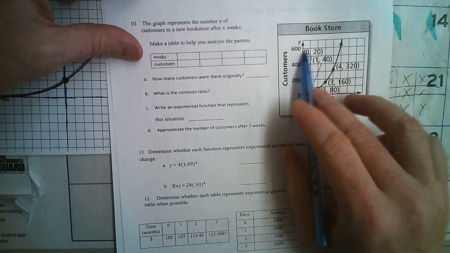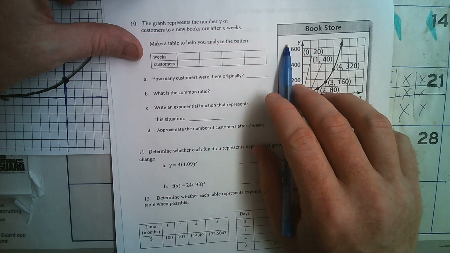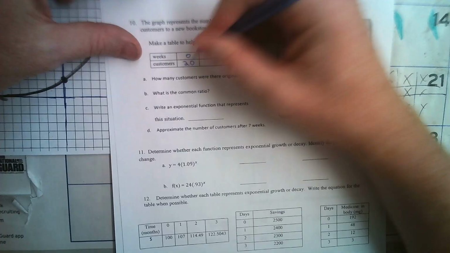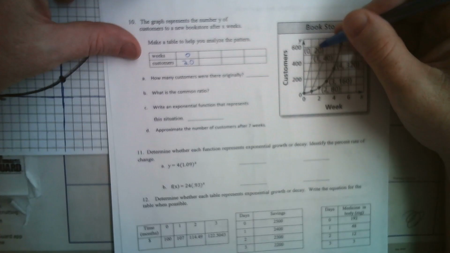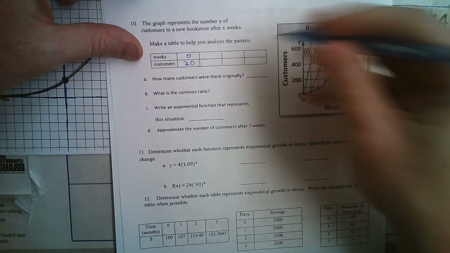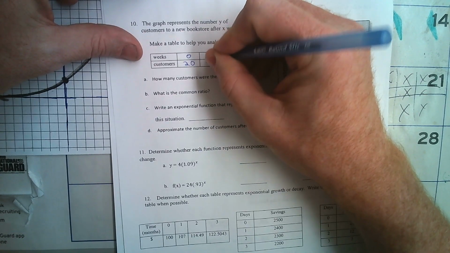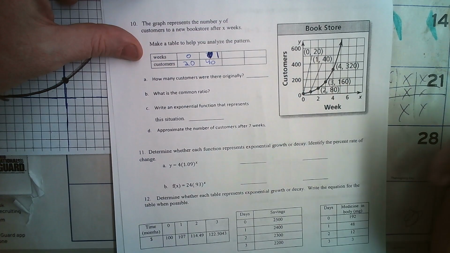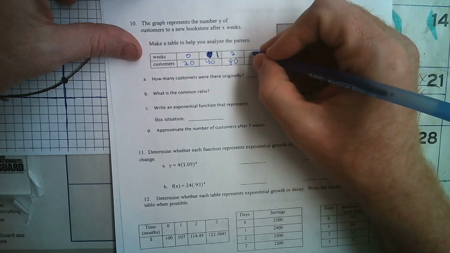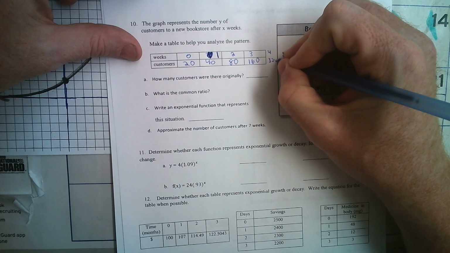So we're going to look here at all our points, and they gave us some nice points to work with. Weeks are our x values, customers are our y values. So our first point is right here, 0, 20. At 0 weeks, we had 20 customers, or in other words, the beginning, our very start. After 1 week, we had 40 customers. Sorry, that should be a 1. After 2 weeks, we had 80 customers. 3 weeks, we had 160. And at 4 weeks, we had 320.